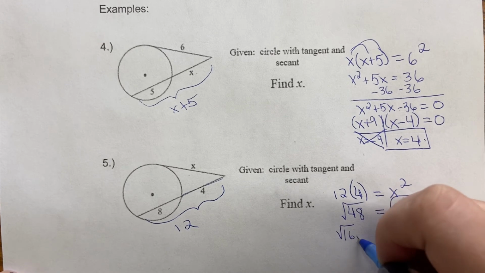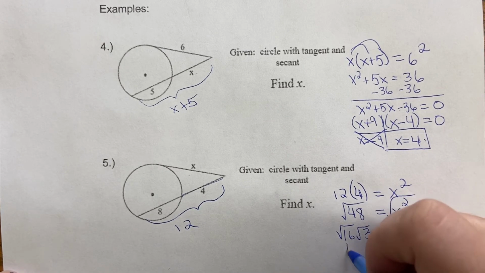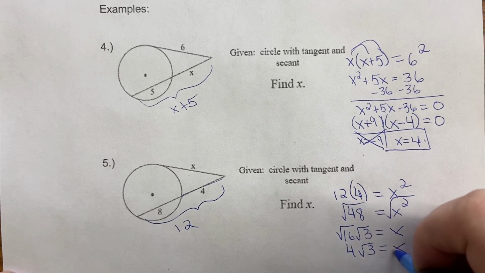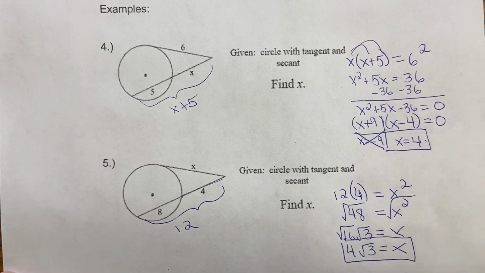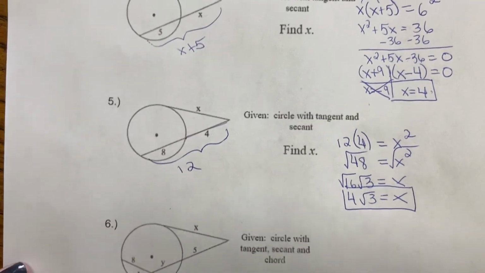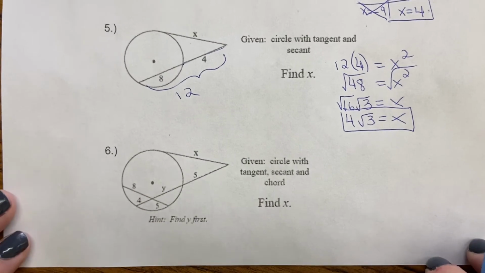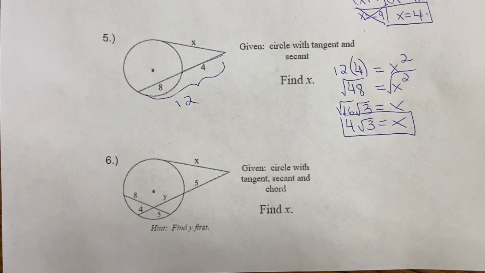I think I just simplified this. It doesn't really say, but I just broke it down out of habit. And you end up getting 4 square roots of 3. Okay, so then the last one, and you guys are going to notice the last question is always like kind of combining a bunch of different things. So it says you're given the circle with a tangent, secant, and a chord, and it wants you to find what x is. So the hint is you have to figure out what y is first.